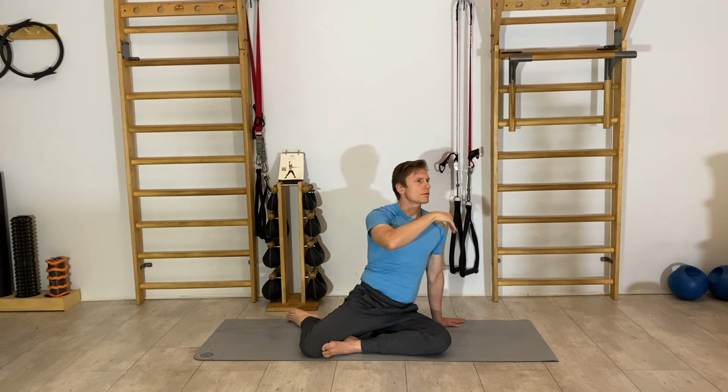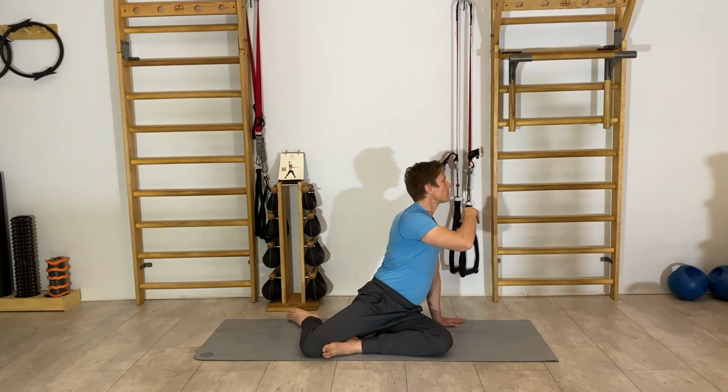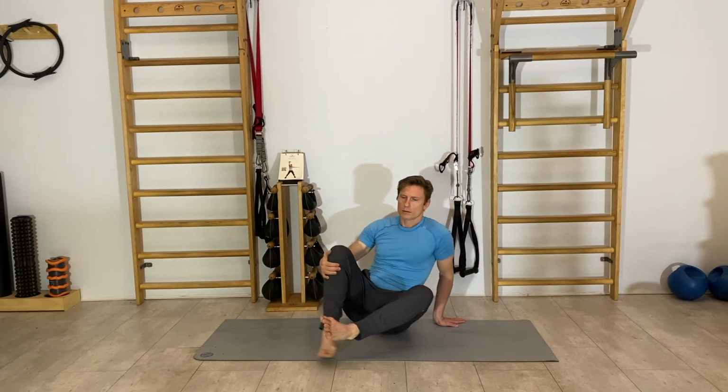Come back to the start position again, and then again turn towards the right and notice whether it's easier to go further. Then return to the start position and rest, either keeping your legs in your zigzag position or crossing your legs.